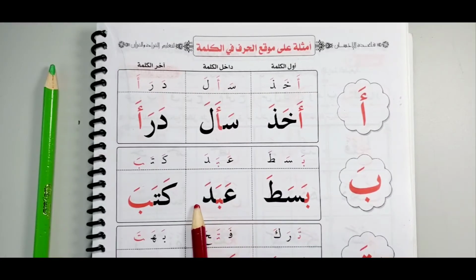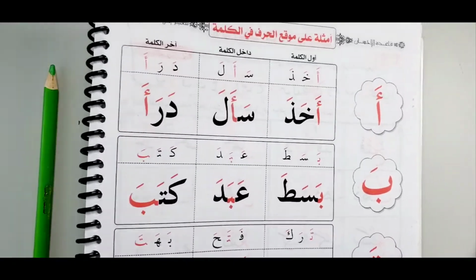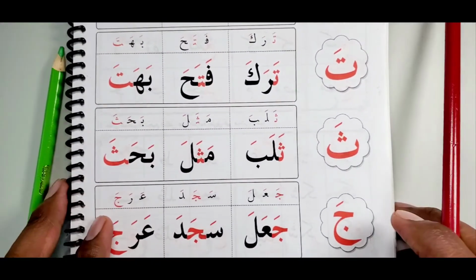عبد، كتب، بسط. So ba in the beginning, ba in the middle, ba at the end. Now let's go to the second half.